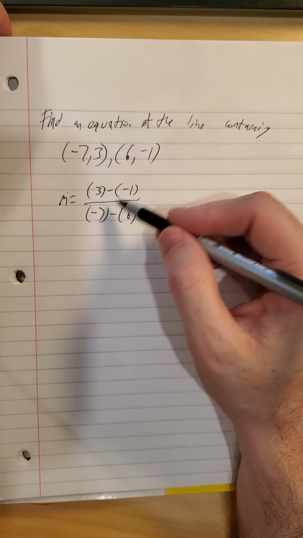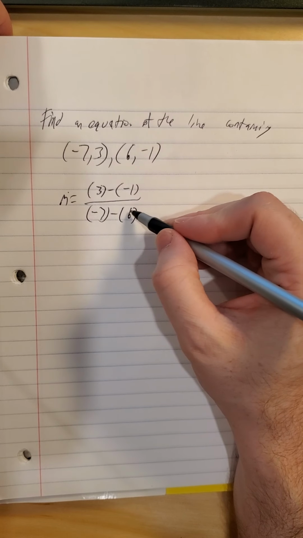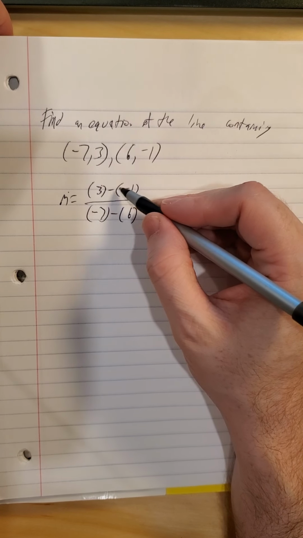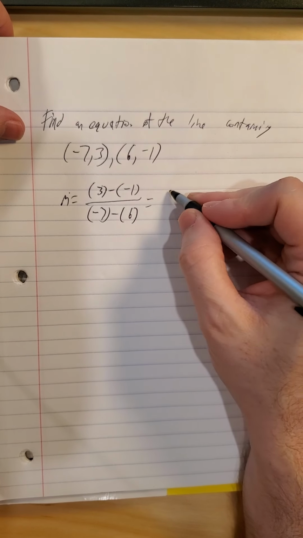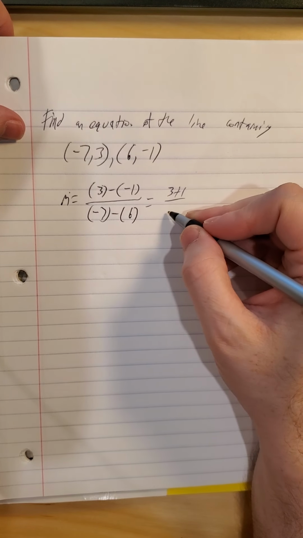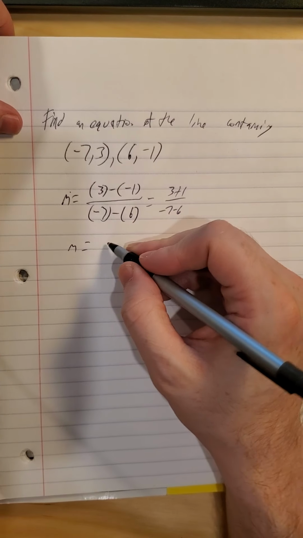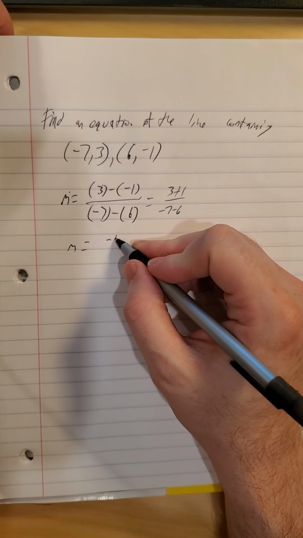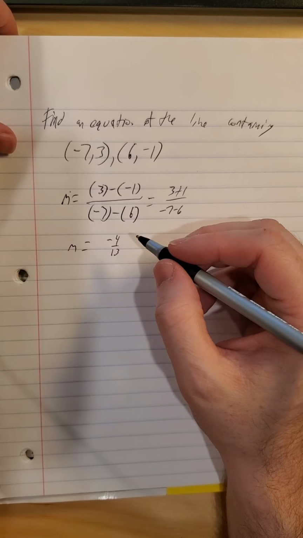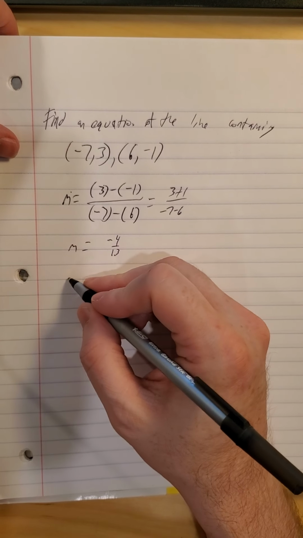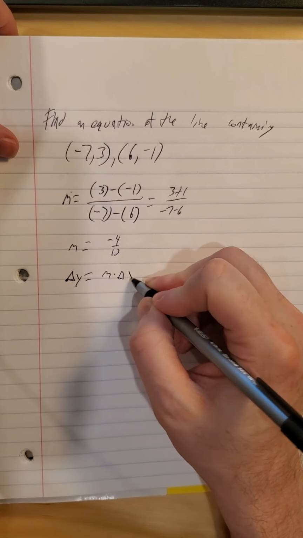Anytime I'm using substitution, I like to use parentheses. It goes from being helpful and a good idea here to being a written in stone requirement here. So it's a good idea just to do that in general. So 3 minus (-1) upstairs, -7 minus 6 downstairs. So our slope here then is -4/13. So then we just say, okay, change in y is the slope times change in x.